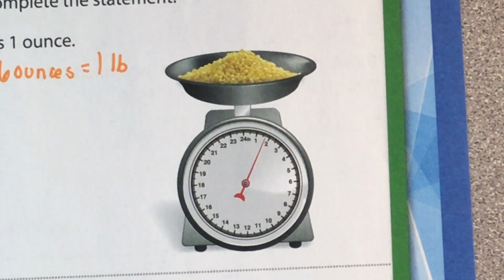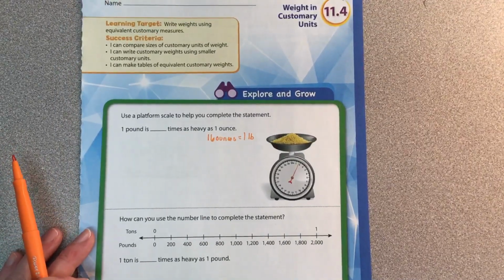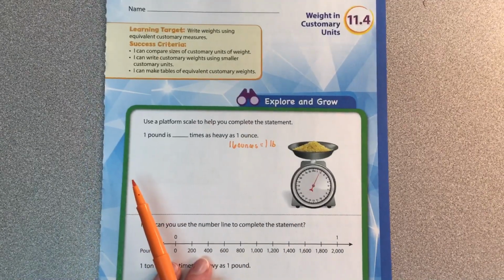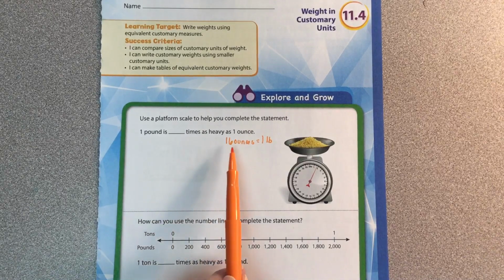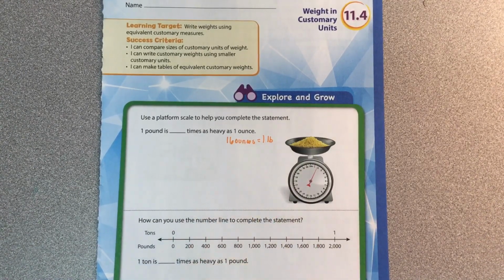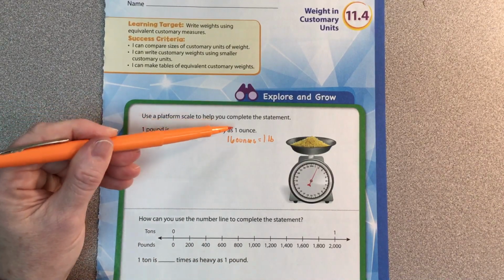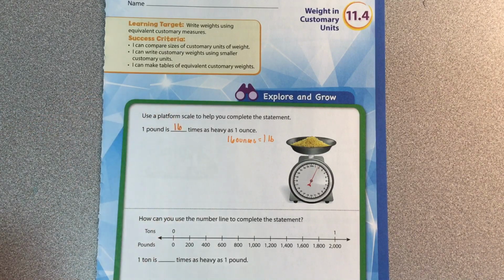If you were able to zoom in close enough, you would see that each of those pounds has tick marks in between, showing that there's 16 ounces in 1 pound. So we know there's 16 ounces in 1 pound. 1 pound is how many times as heavy as 1 ounce? So we would say 16 times.